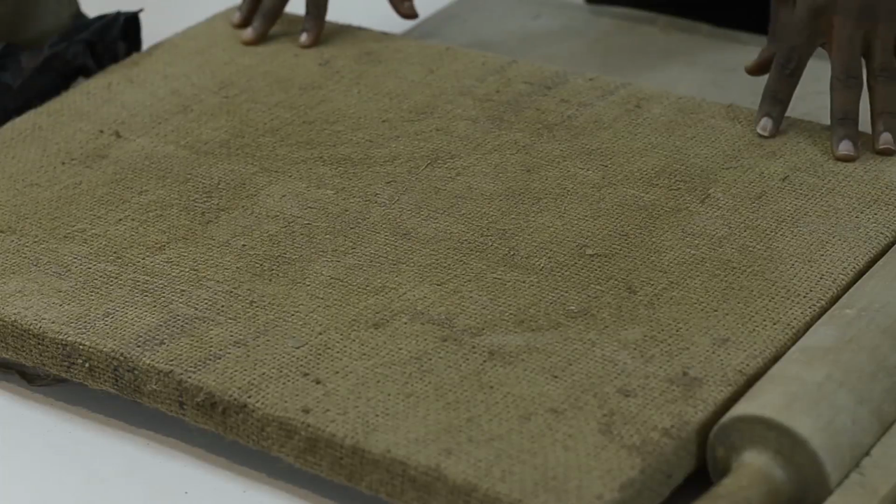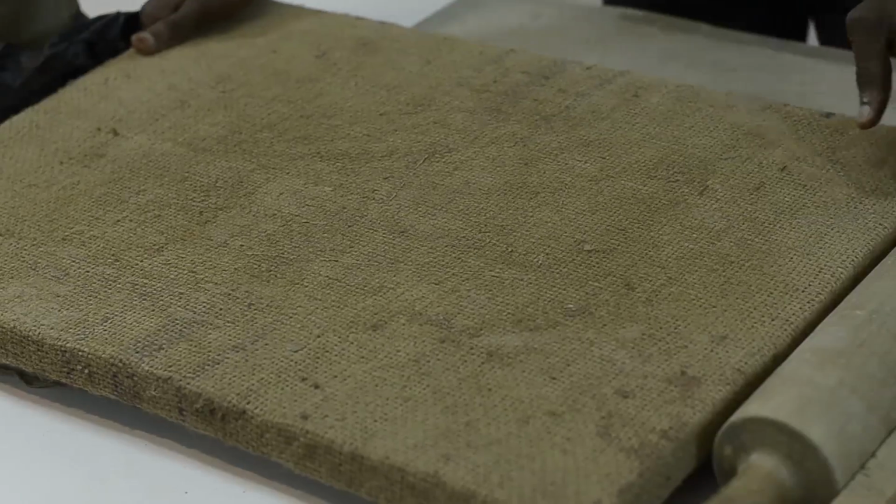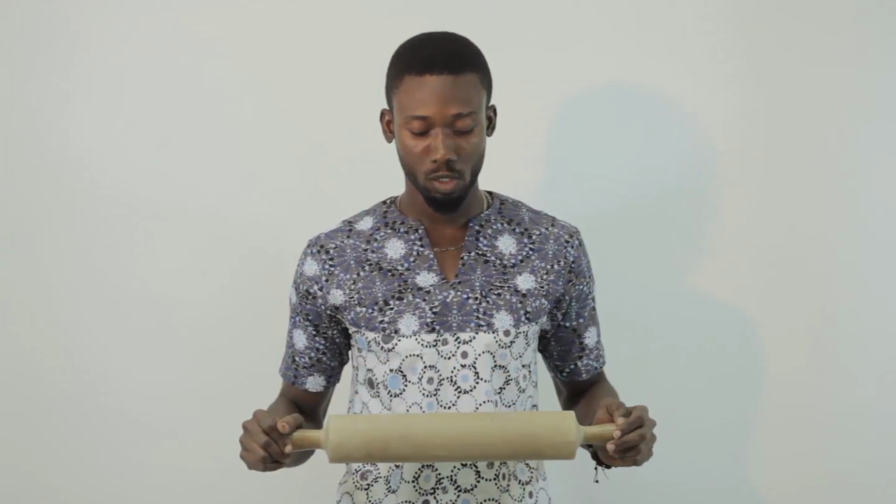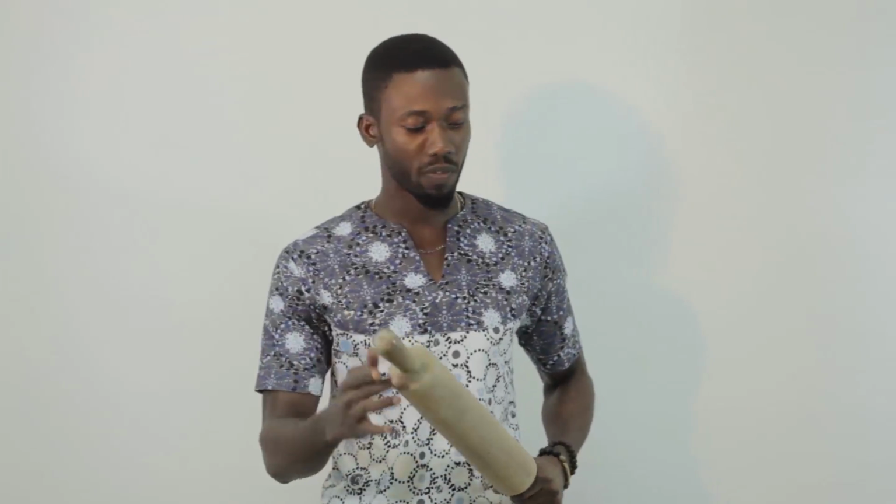Before we start with the demonstration, we have tools and materials that we will need for the lesson. We have a sackboard, that is our working board on which we are going to do our kneading and also to roll our sheets of clay. We have our rolling pin that is going to help us to press the clay to have a uniform thickness. We have our guidance sticks, which is also going to help us get uniform thickness of the sheet of clay.